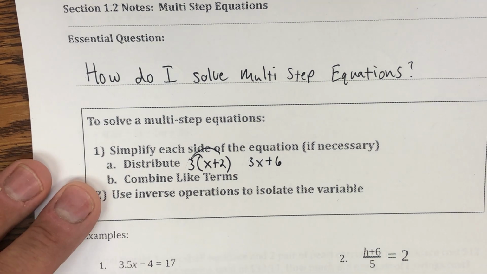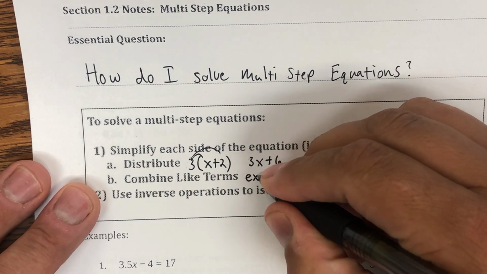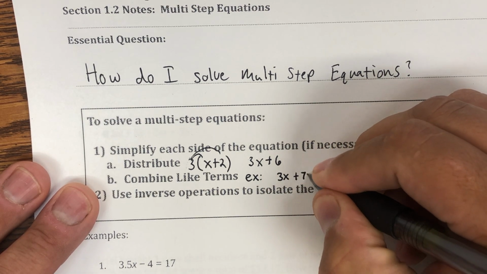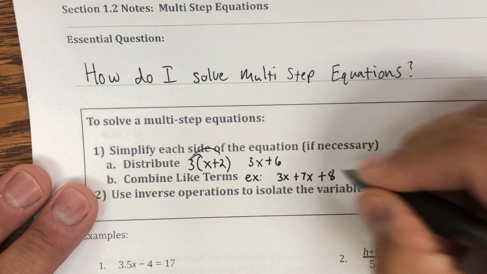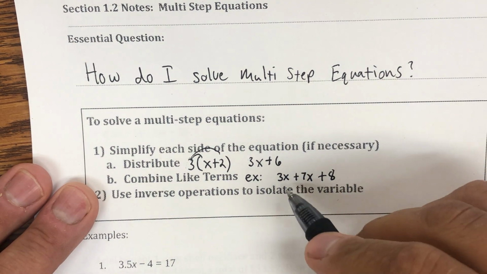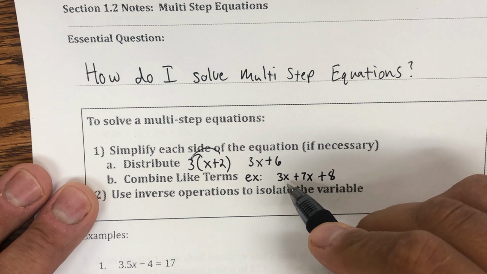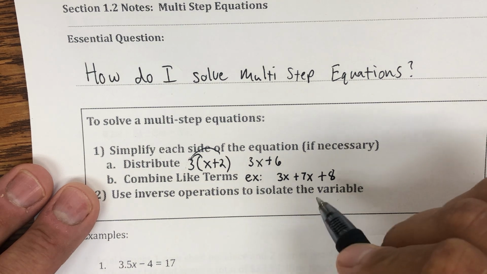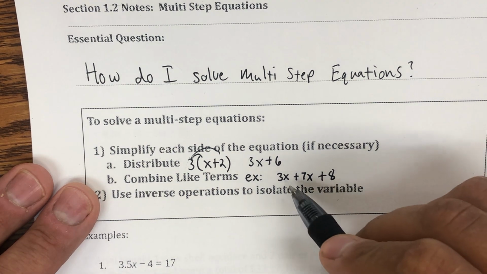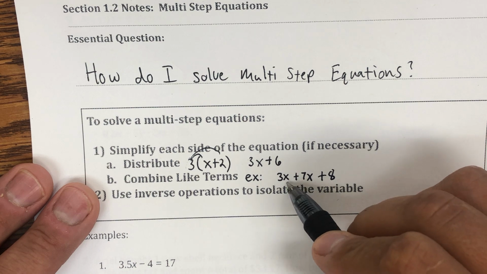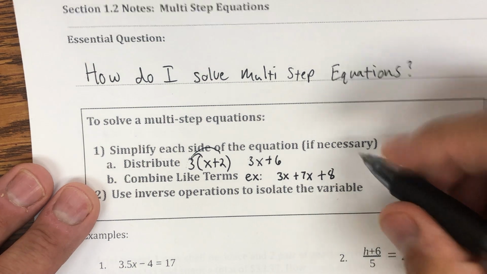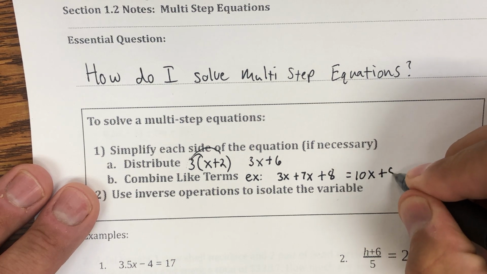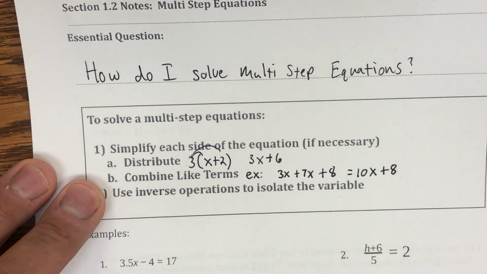The next step would be to combine like terms. Examples of like terms are something like 3x plus 7x plus 8. In this case, 3x and 7x are like terms. I would combine those if they're on the same side. Okay, so if they're both on the left side or both on the right side, I'd put them together. When I combine like terms, I add them. 3x plus 7x is just 10x. So this would be equal to 10x plus 8. So make sure we simplify both sides first.